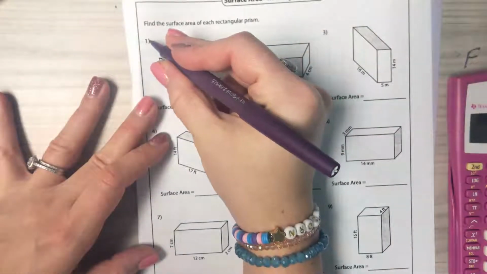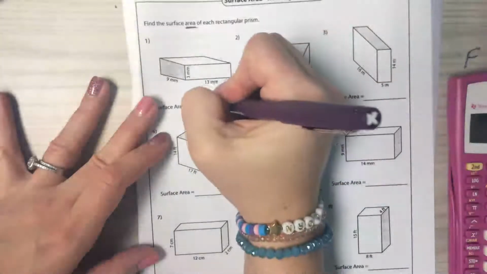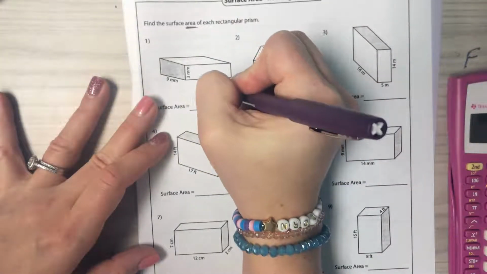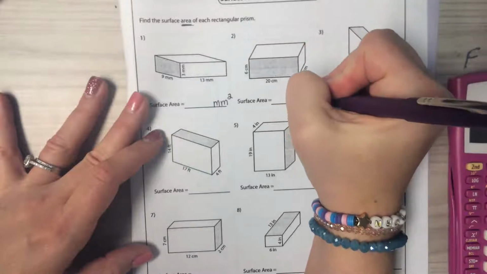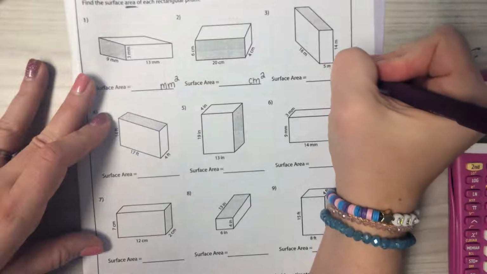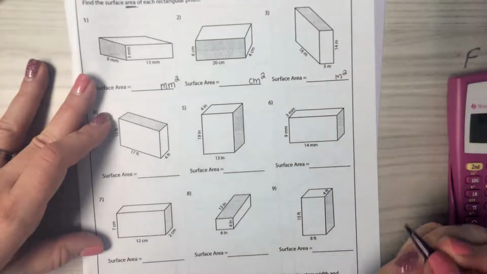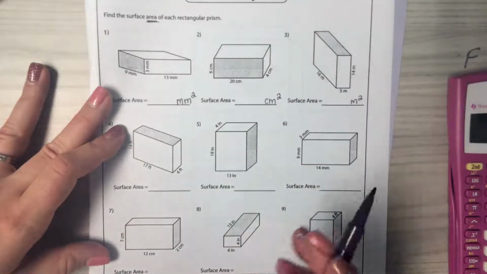So, for example, our answer to number 1, since we're looking for surface area, our answer should be millimeters squared. Our answer for number 2 would be centimeters squared. And our answer for number 3 should be in meters squared. So just be aware of that. Just be careful.